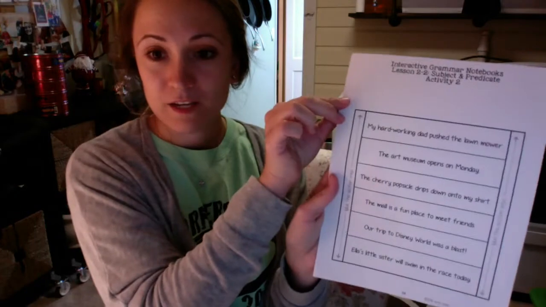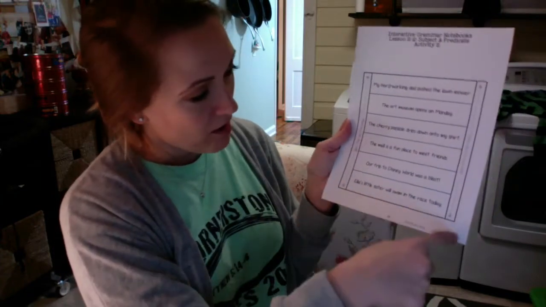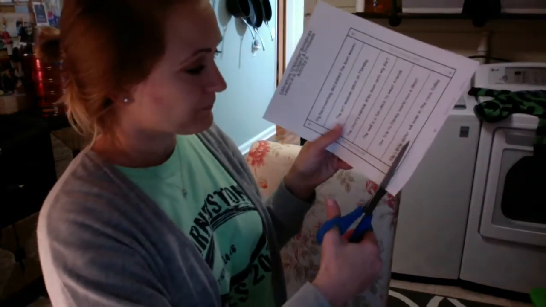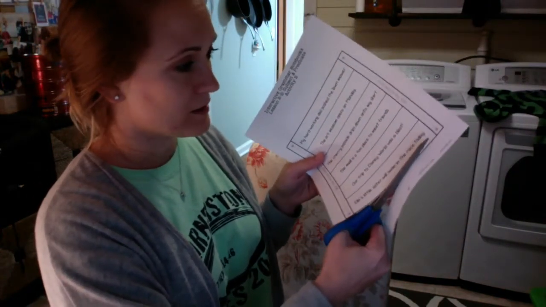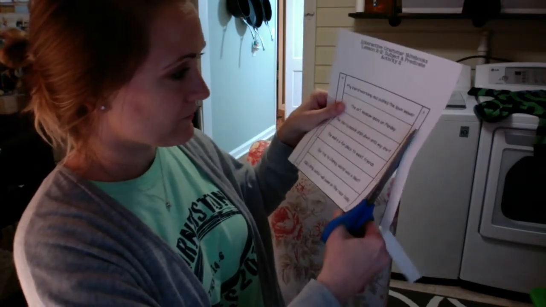All right, here is the first page that I need you to have in your hand. This is the page with the sentences. What we are going to do is cut all the way around the perimeter of this page. So I'm going to do it with you, okay? We're cutting around the perimeter of this page.